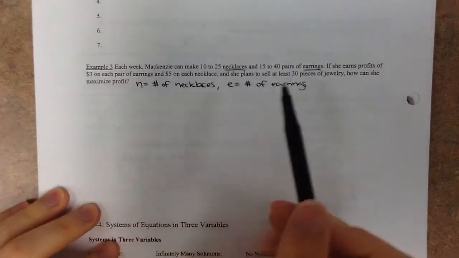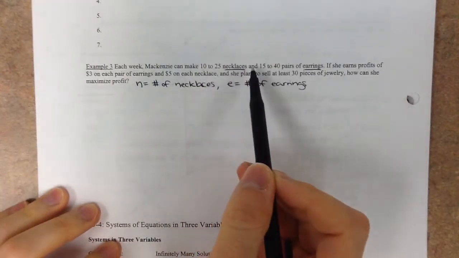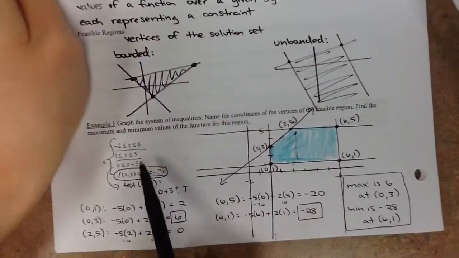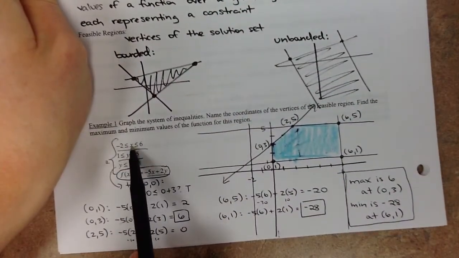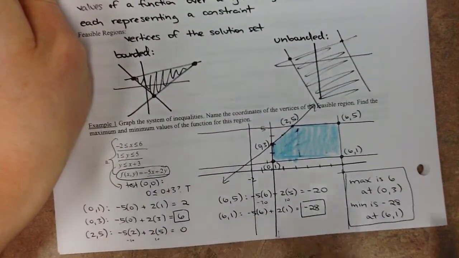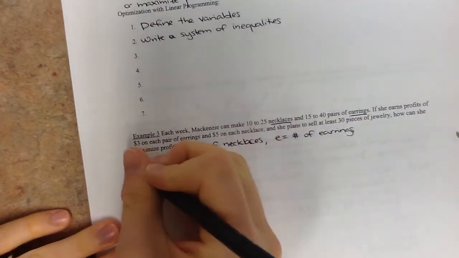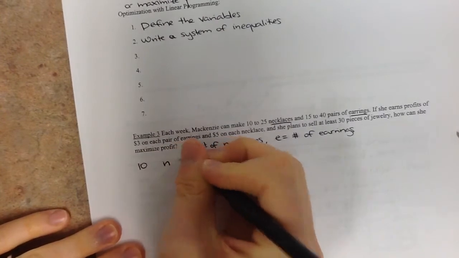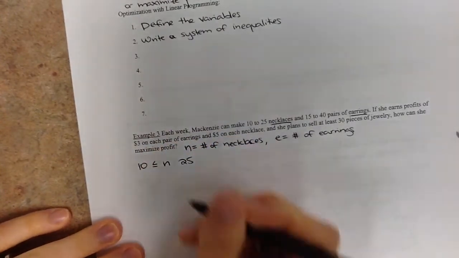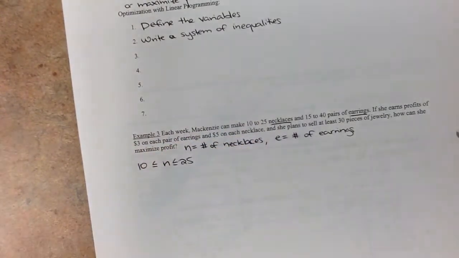So each week, Mackenzie can make 10 to 25 necklaces. That's actually going to look exactly like these variables right here, when X was between 2 numbers, Y was between 2 numbers. So here, N is going to be between 10 and 25. So she can make at least 10 necklaces, no more than 25 necklaces.